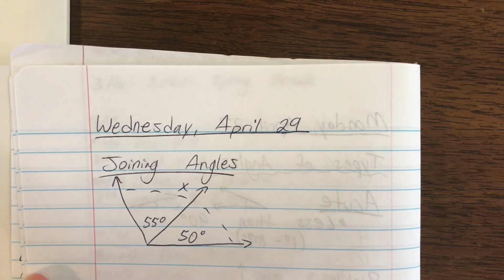So today we're going to keep going with our angles. We're going to start looking at joining angles, and then tomorrow we're going to dive into separating angles, so just adding and subtracting based upon information that's given to you.